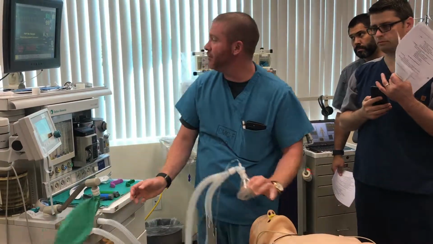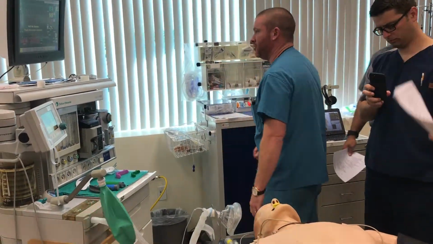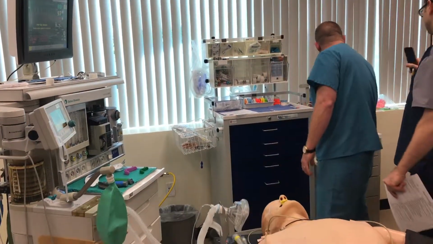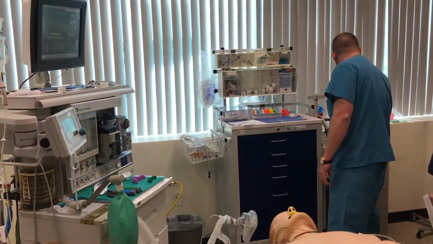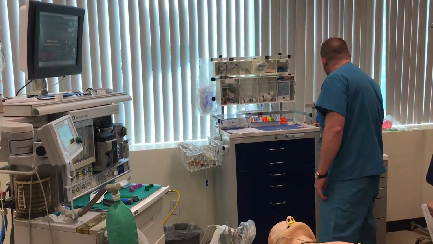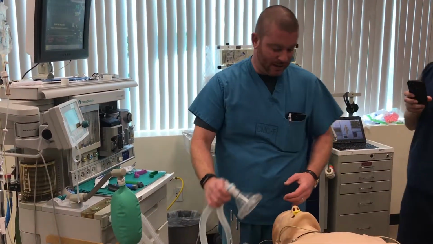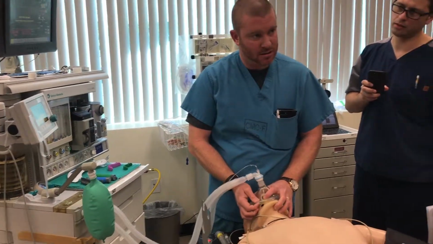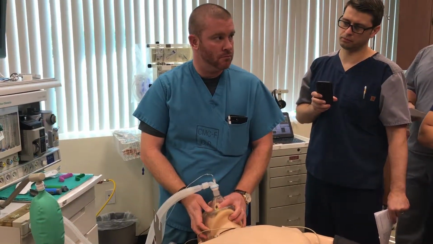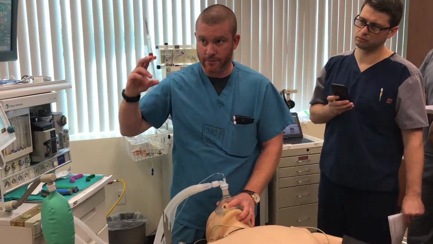But we're going to say that we established ventilation, and what you would see with the ventilation is his respirations come back. I'm doing it myself right now. So I've established that I can ventilate him. What am I going to do? What's my next step? Muscle relaxant.